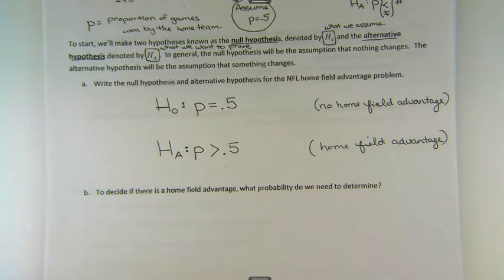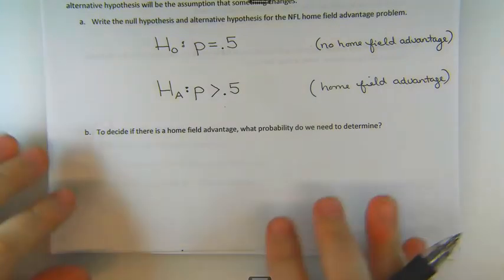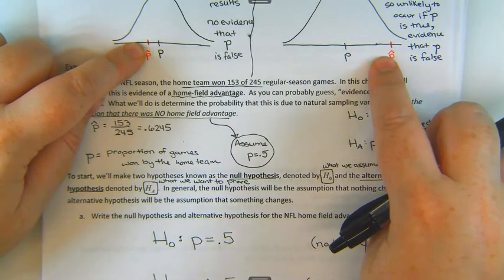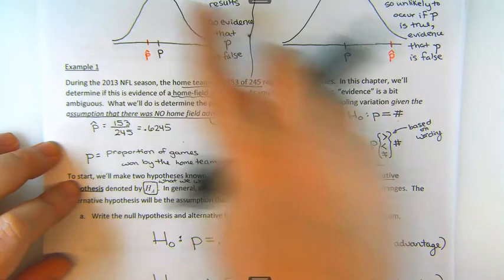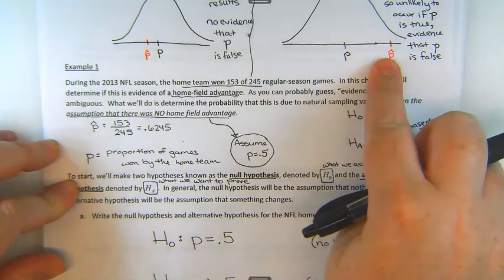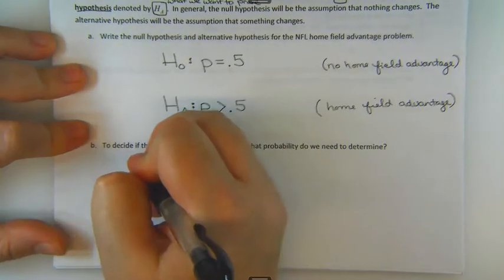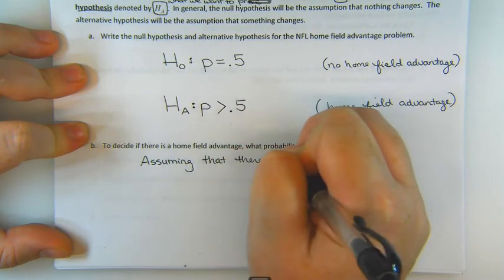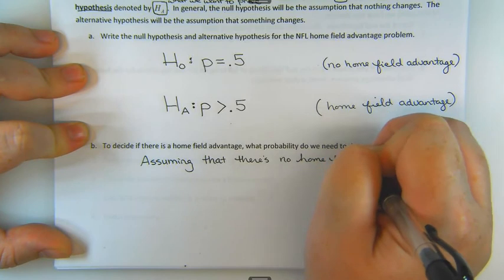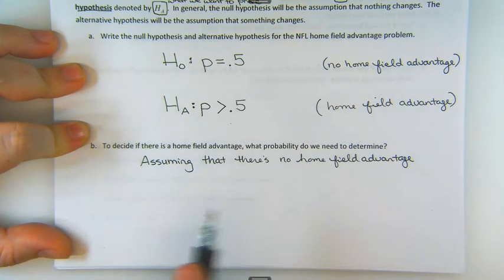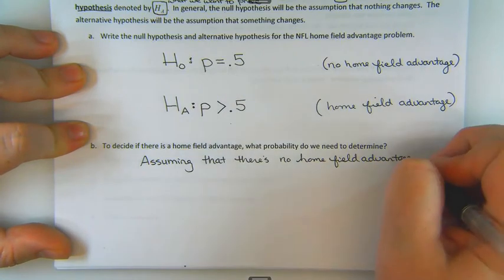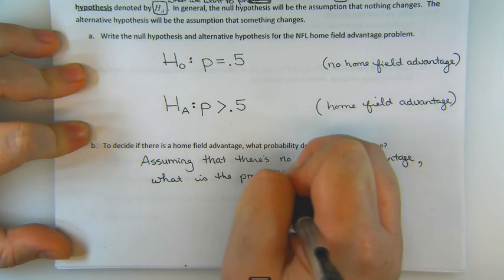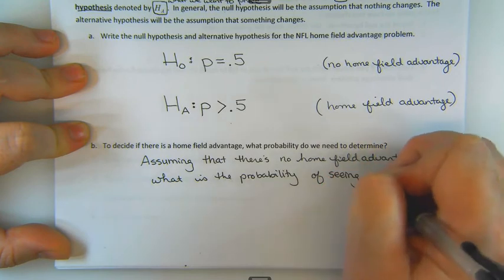So to decide if there is a home field advantage, we need to determine a certain probability. And it's this idea of, we have our sample data, what's the probability of it occurring underneath this null hypothesis? This distribution should all be built around the null hypothesis being true, and what's the probability of seeing these sample results? So for us, it's going to be the idea of assuming that there's no home field advantage, meaning assuming that our proportion is this 0.5. So assuming that's true, what is the probability of seeing our sample results? Seeing a sample statistic.